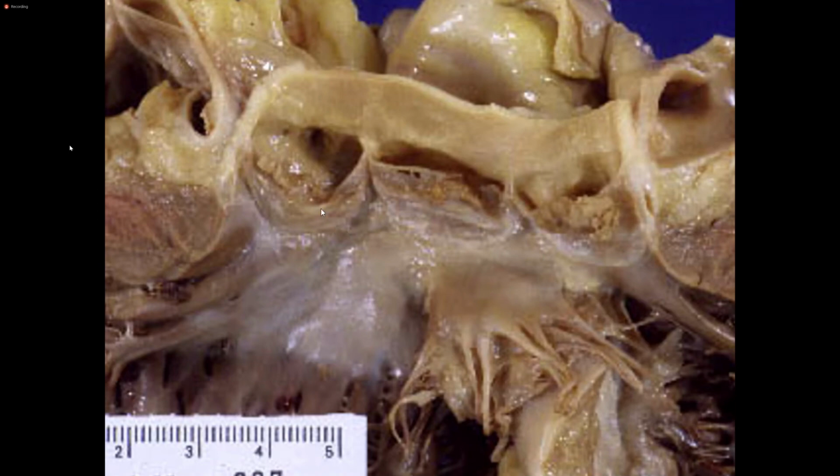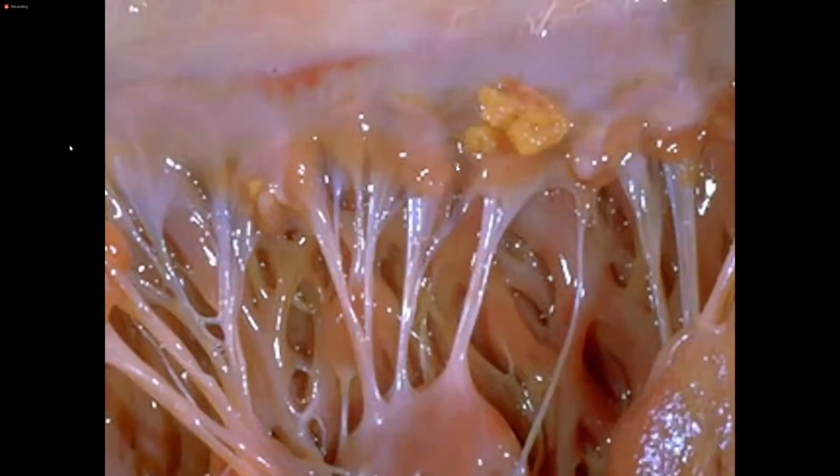Other causes of non-bacterial vegetations are autoimmune diseases, particularly systemic lupus erythematosus. And the vegetations in this condition are called Libman-Sacks disease. In Libman-Sacks disease, the vegetations present on the leaflets in patients with lupus can be seen above the leaflets. They can be seen also below the leaflets, on both surfaces.